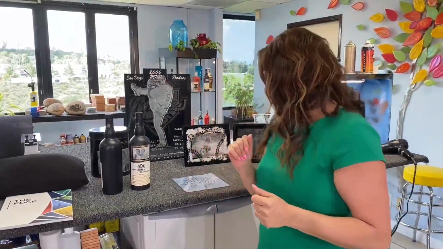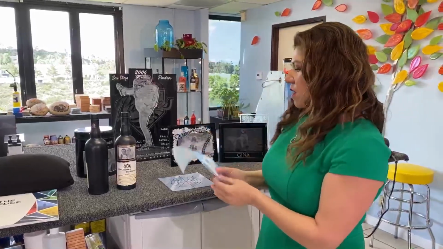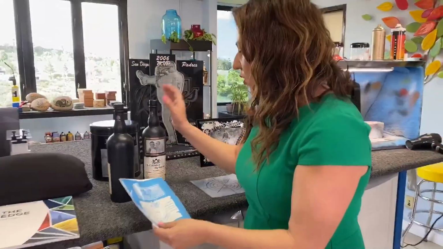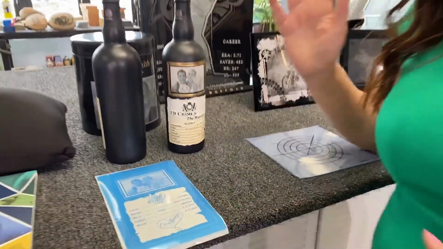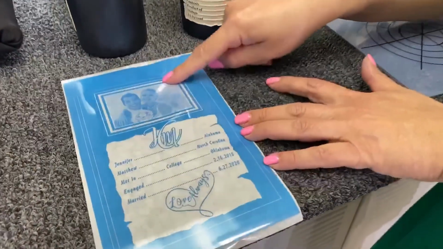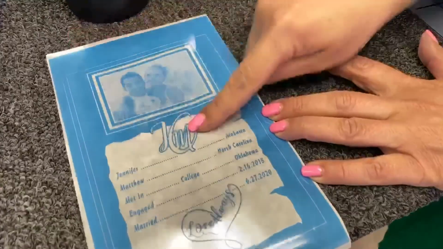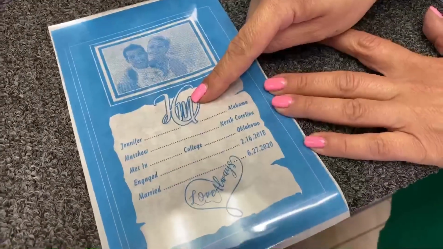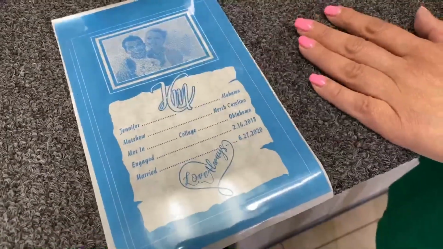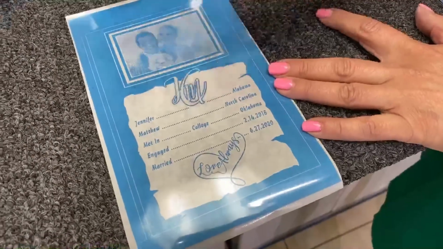And let me show you the text that we are going to be doing. So the text is actually going to be about the couple. So again, we're giving you ideas. So we have our wedding couple. We put a frame around it. We put their monogram. So we have Jennifer and Matthew, and Clark is their last name. So we have a J, M, and a C.